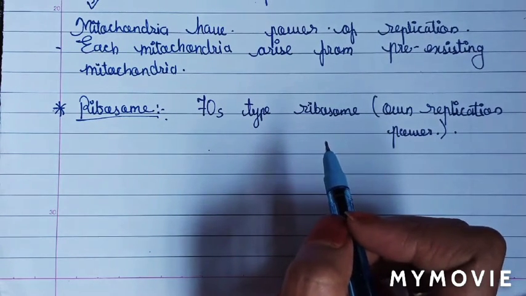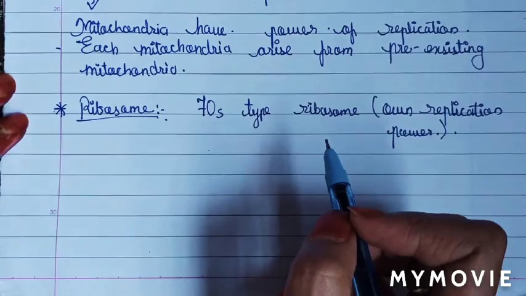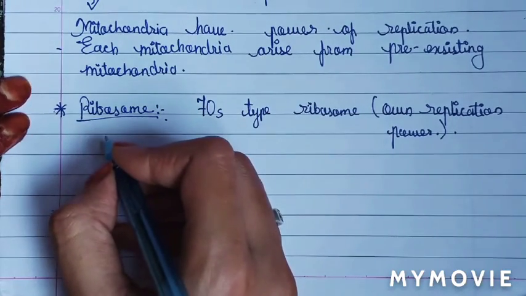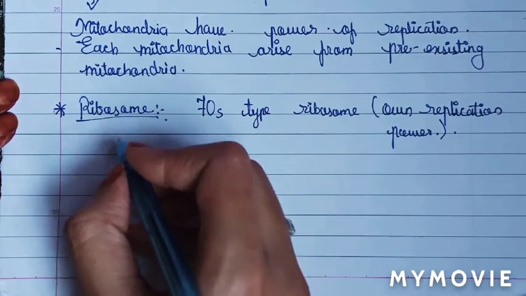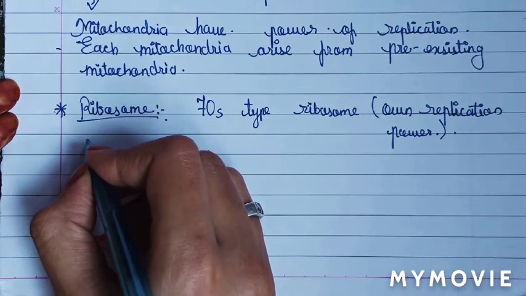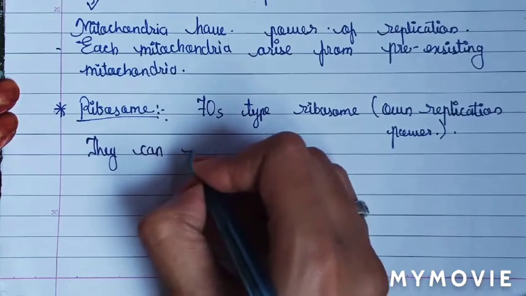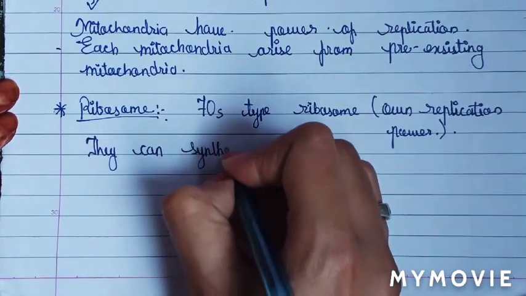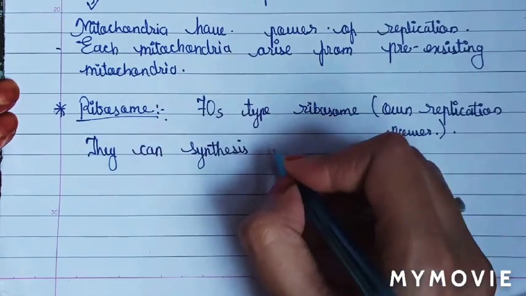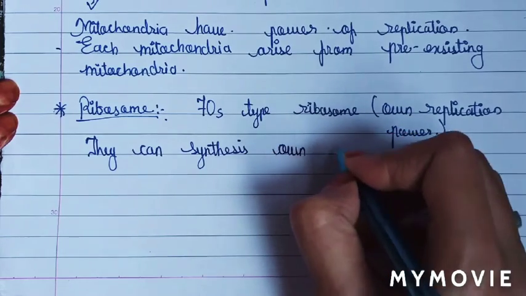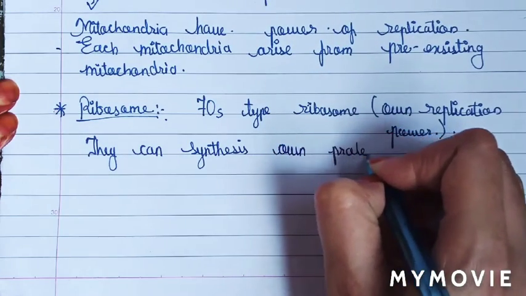And mitochondria also synthesize own proteins due to ribosomes. Due to presence of ribosome, they can synthesize own proteins. Okay.